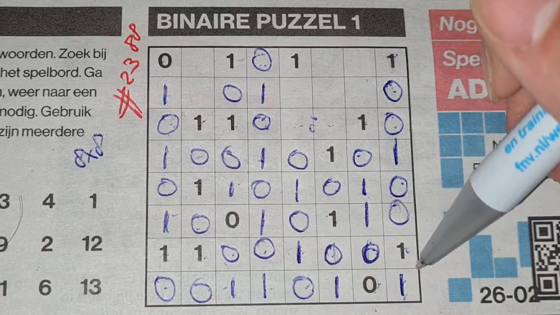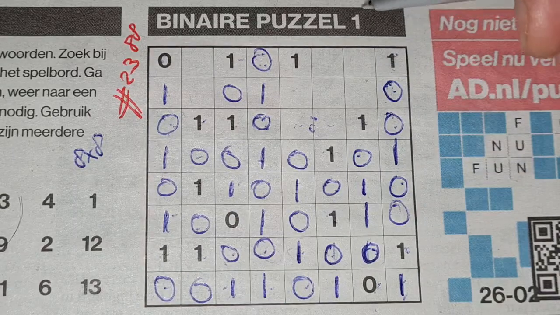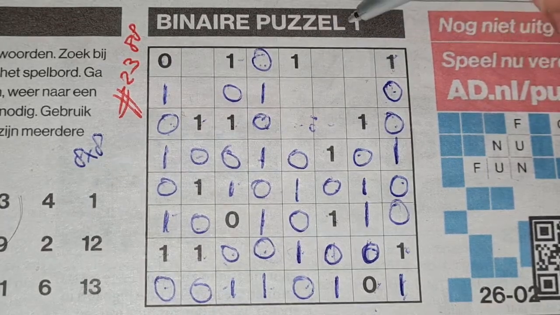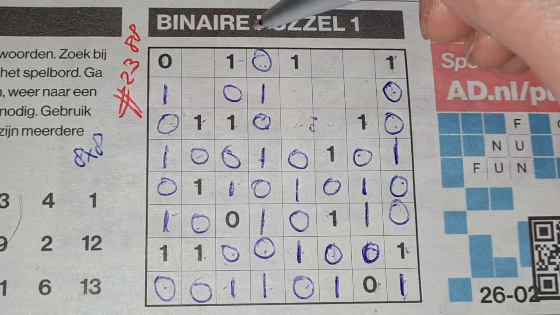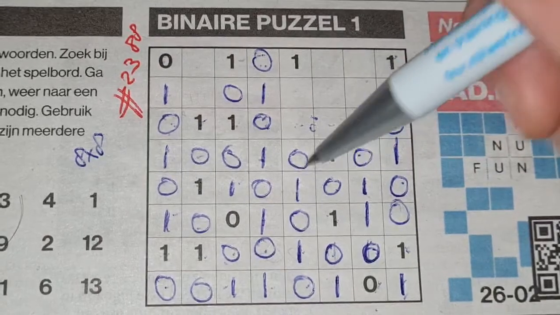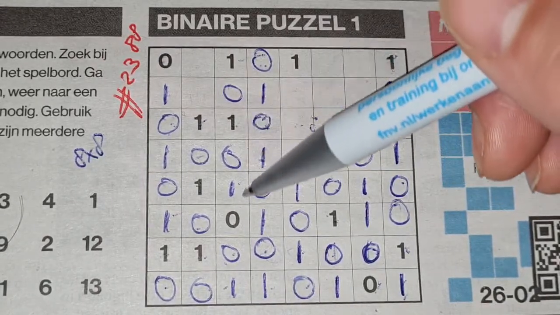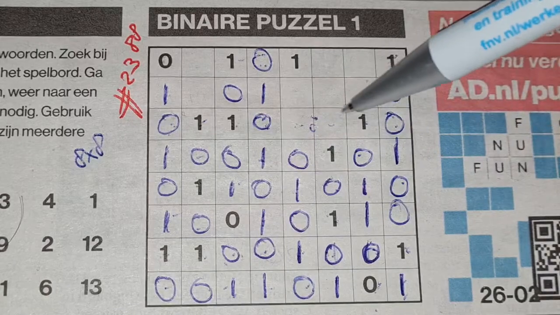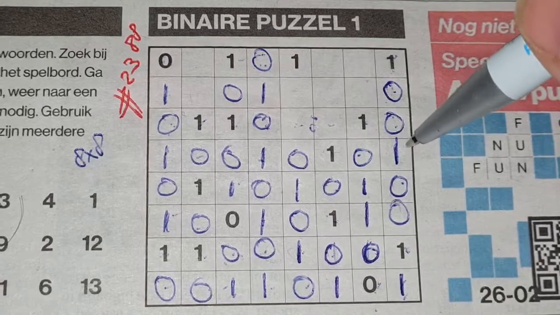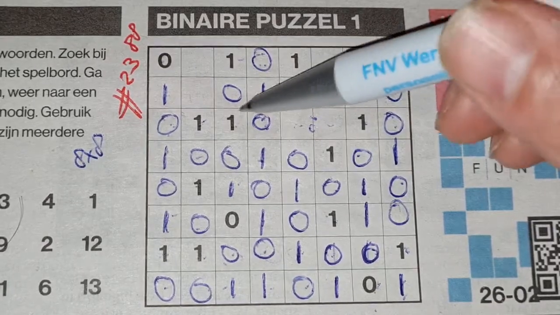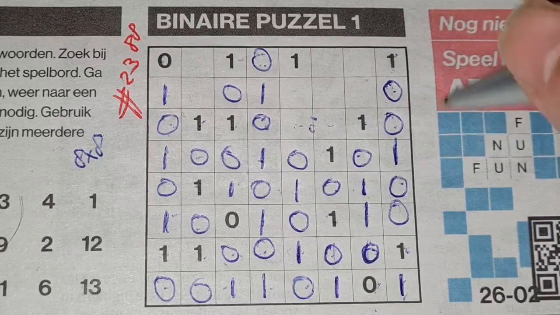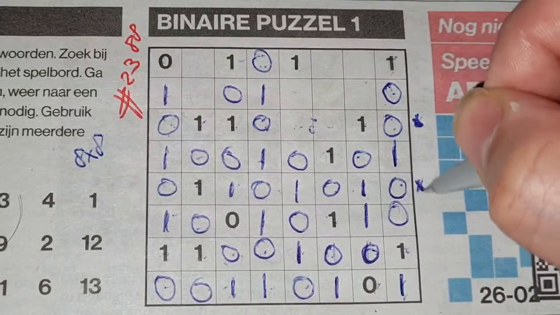Double O. Need to compare. I think I need to compare. Do we have a double? Yeah. This row and that row.